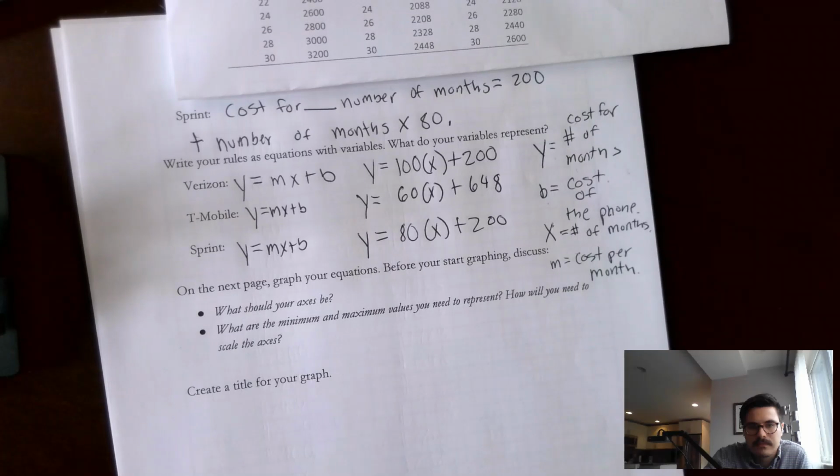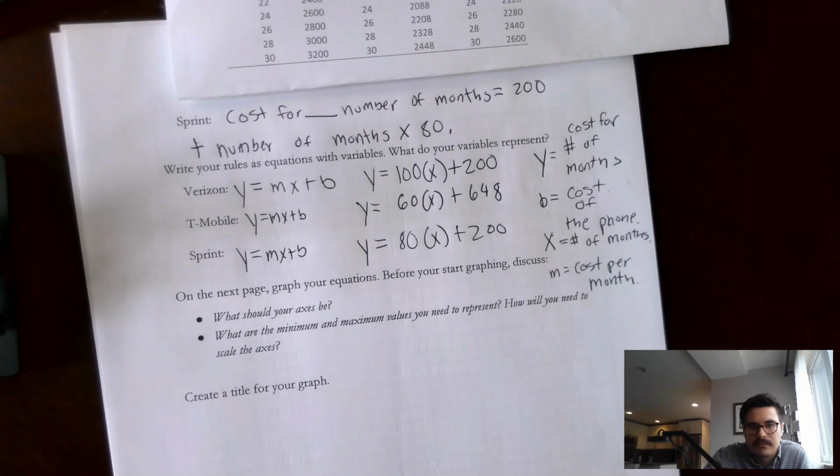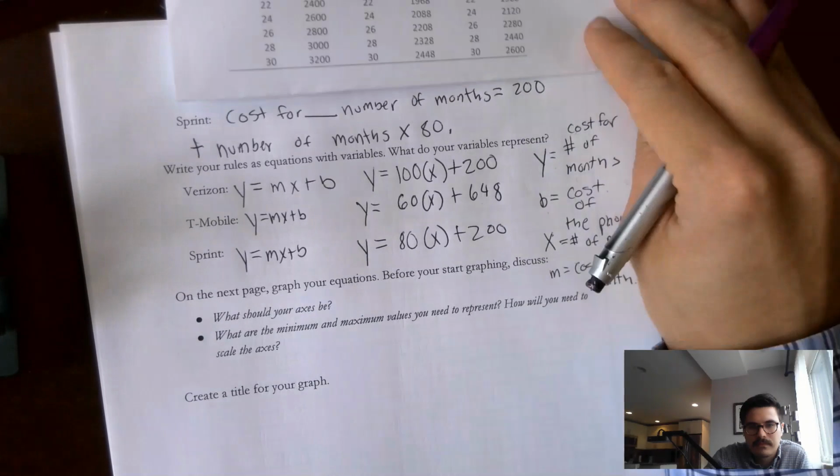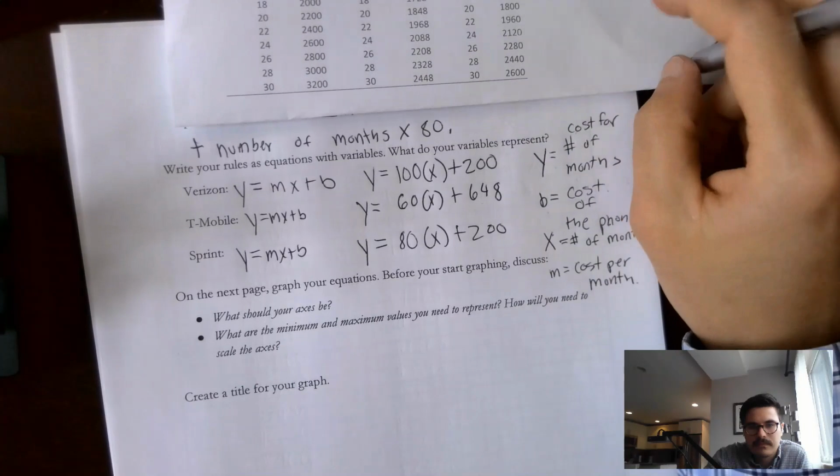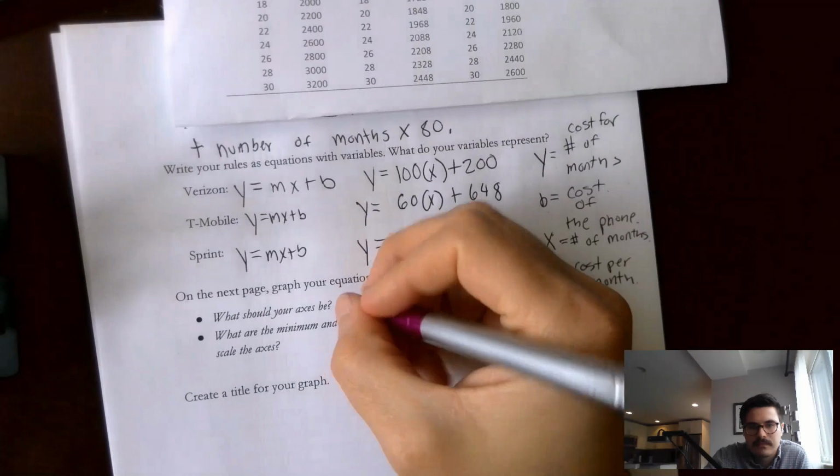So now, what we need to do is we need to graph. What should our axis be? What are the minimum and maximum values you need to represent? How will you need to scale the axis? Okay? So, if we're going to do this for 30 months, one of the axes needs to be months.